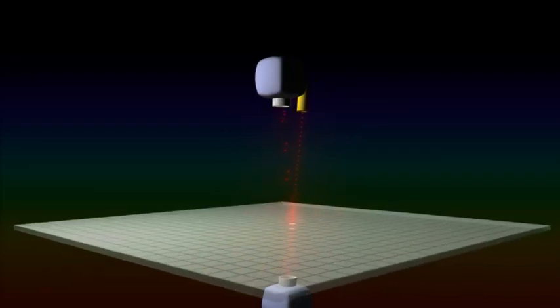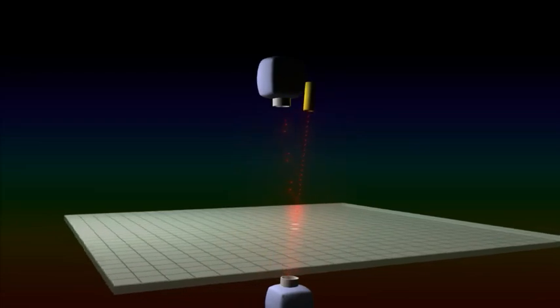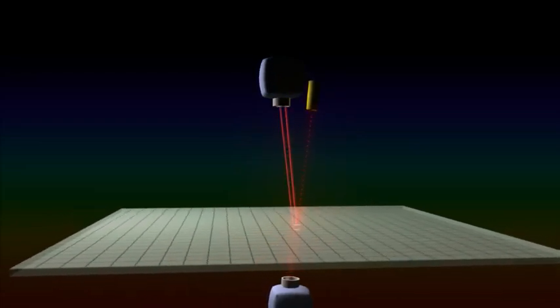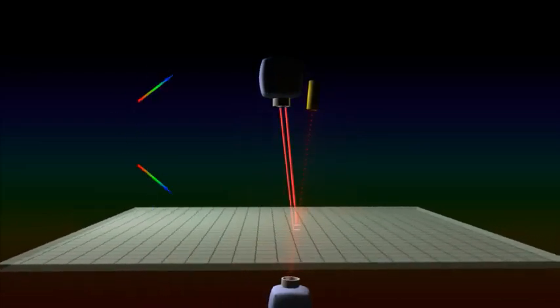In the second experiment, there are 2 paths for the photon to get to A. So there must be 2 arrows, and we must add them. But how do we add arrows? We simply put the tail of the second arrow at the head of the first and draw a new arrow from the tail of the first to the head of the second.